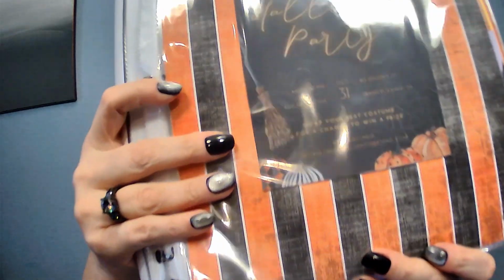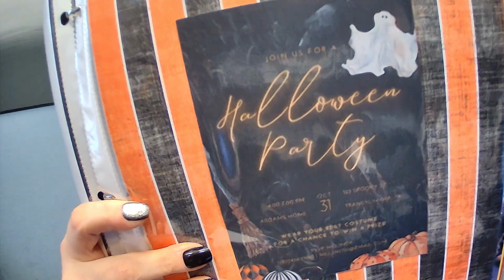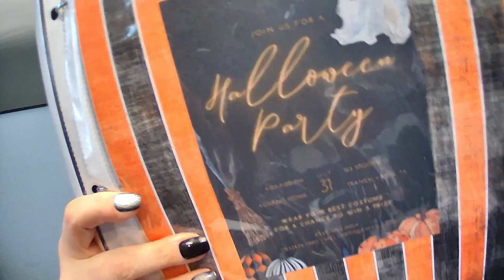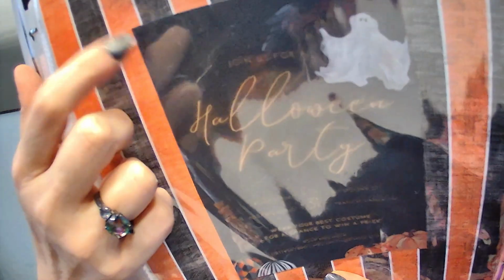So this is our first option here. This has a beautiful little ghost, and it says, "Join us for a Halloween party." This will have your start-stop time, the date, and the address of the location. It says, "Wear your best costume for a chance to win a prize." Now, obviously, all of this information can be changed. So if you're not planning on having a costume contest, that's totally fine. Don't worry about that. So there's that. Has a really cool spider detail right up in this top corner.